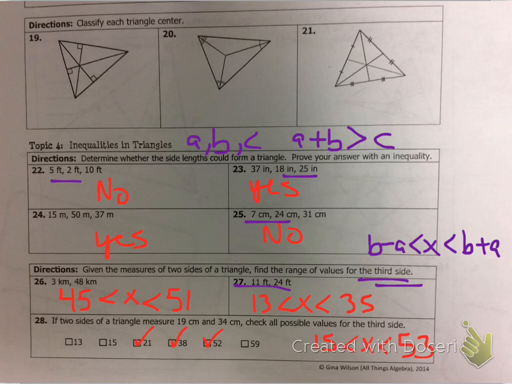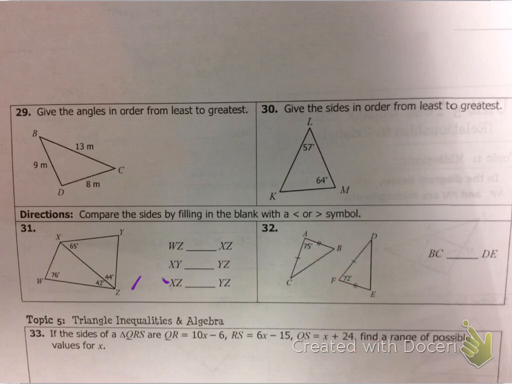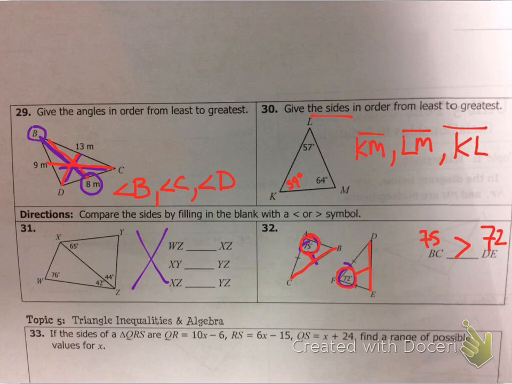Okay, something went wrong there. Let's try that again. There we go. I was like, what happened here? What's going on here? Okay, so you can see those answers. I'm not going to have one like 31. I do have one like 32.